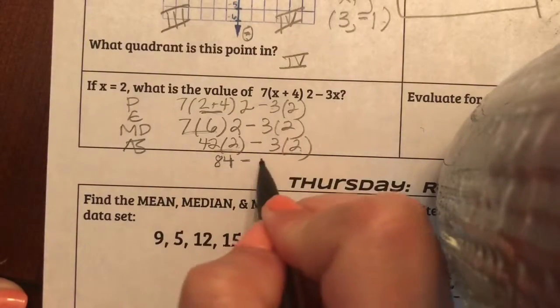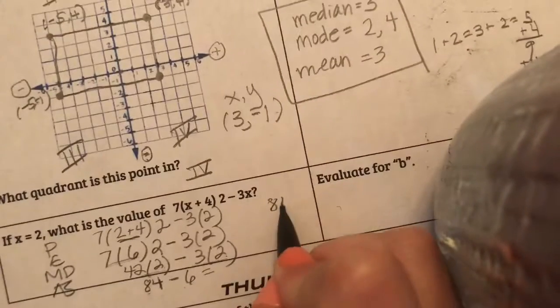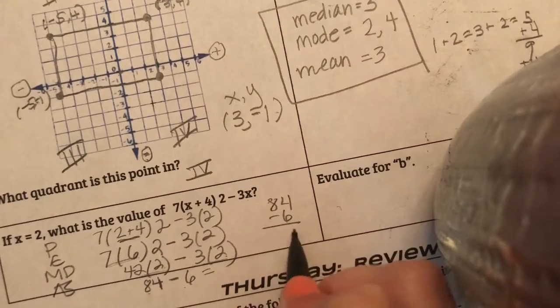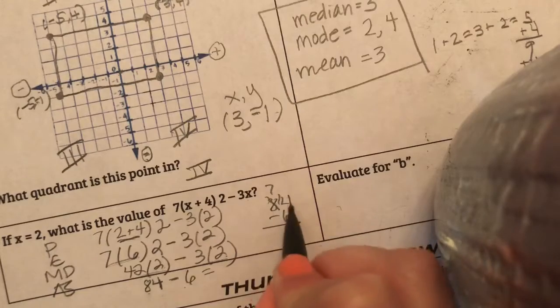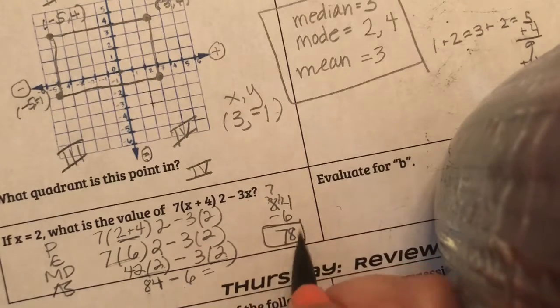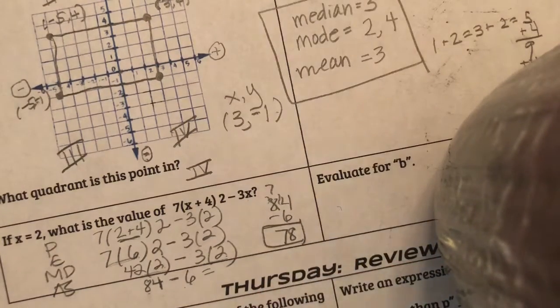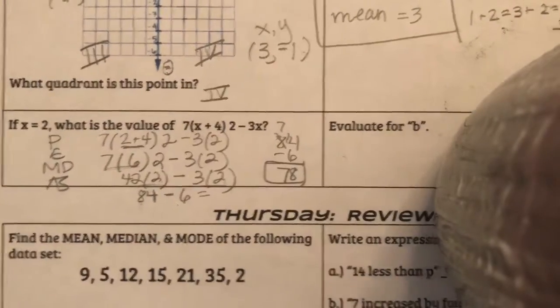Minus 3 times 2, which is 6. 84 minus 6 is 78, if I borrow correctly. Yep, 78. So the value is 78 if x is equal to 2.